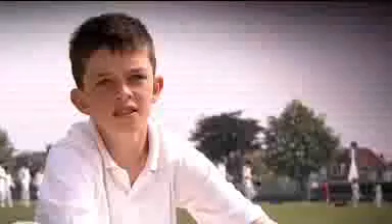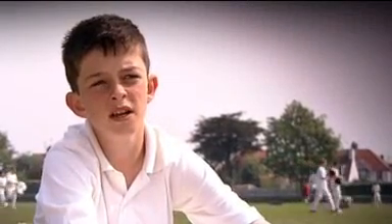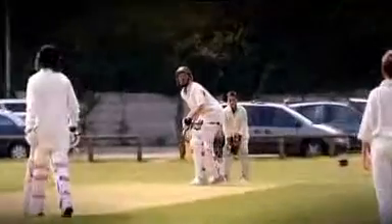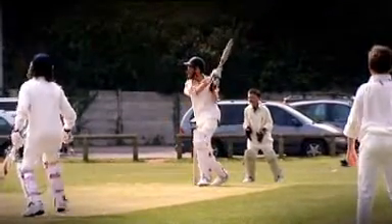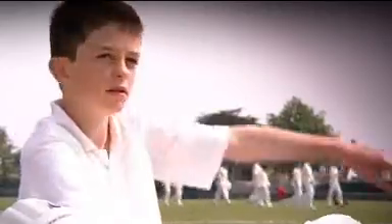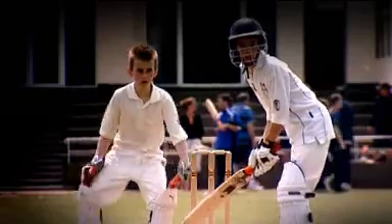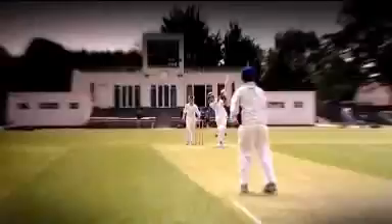Go on, Joe. You can hit boundaries, where a 4 is where it bounces and goes over the boundary line, which is that white thing. And 6 is where it doesn't bounce, it just goes straight over.